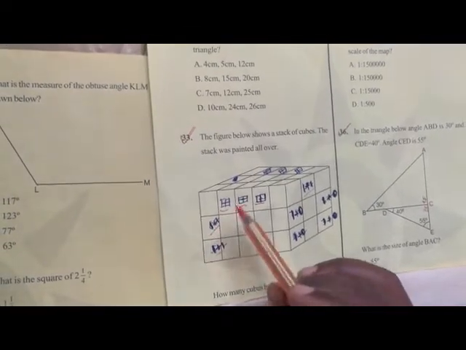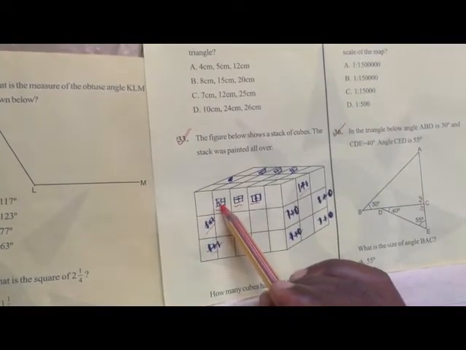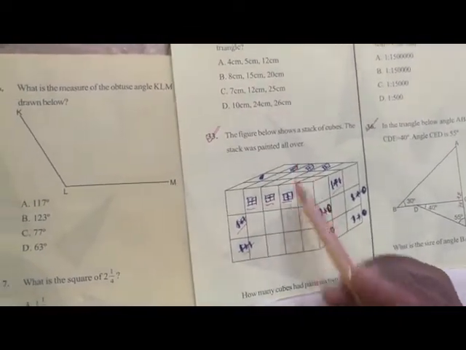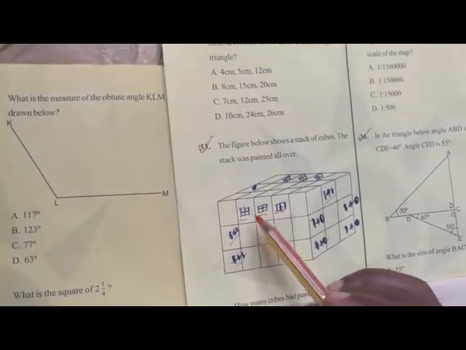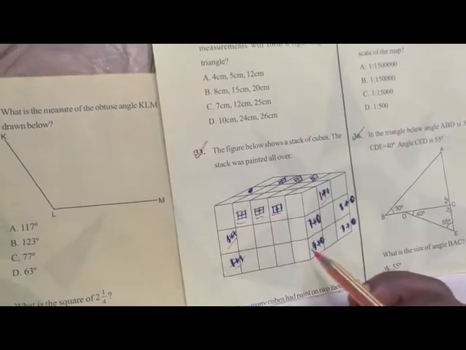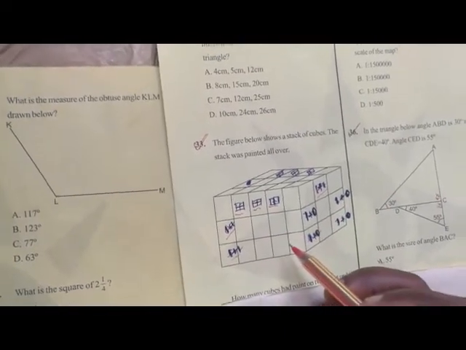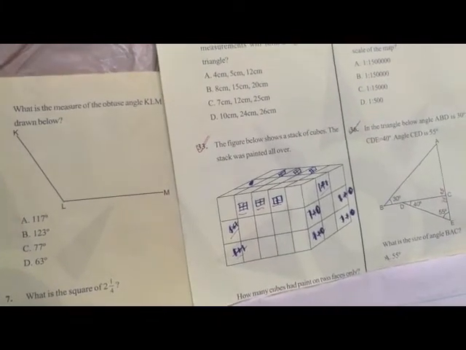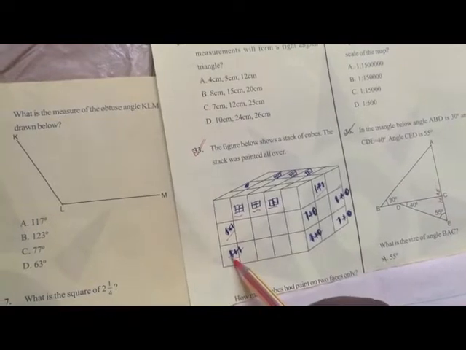It means that if you see this cube, there is another cube on the other side; this cube, there is another cube on the other side, and this cube, there is another cube on the other side.